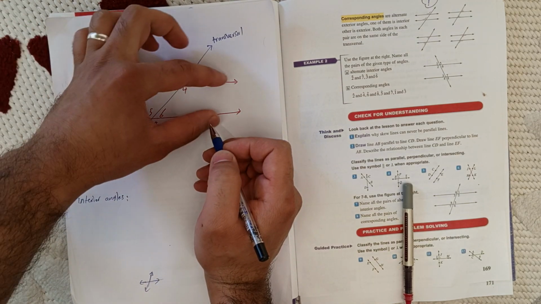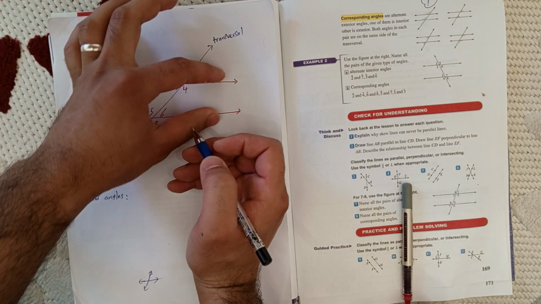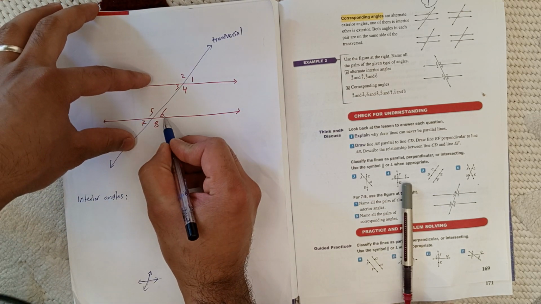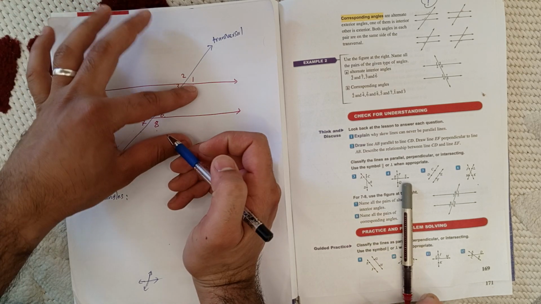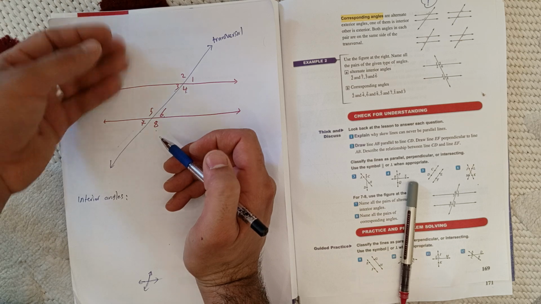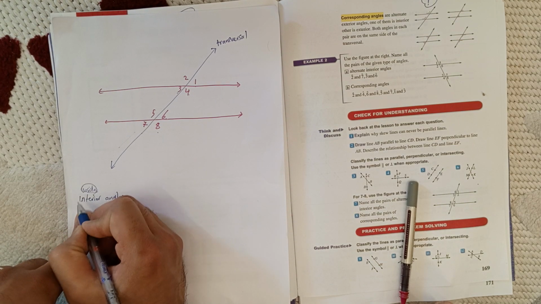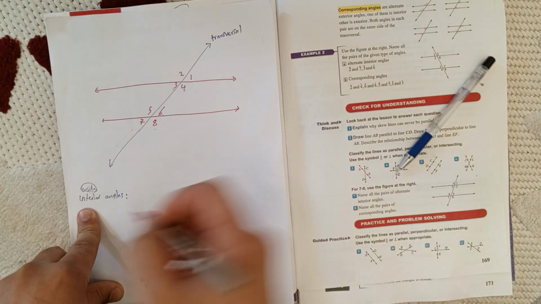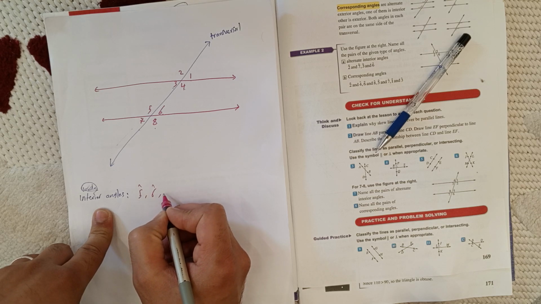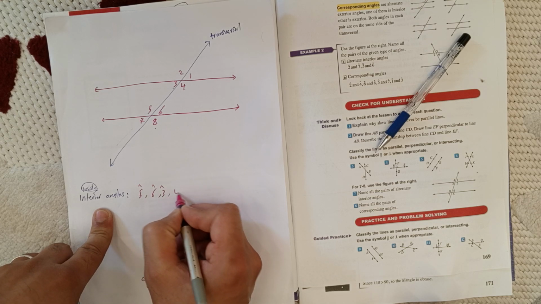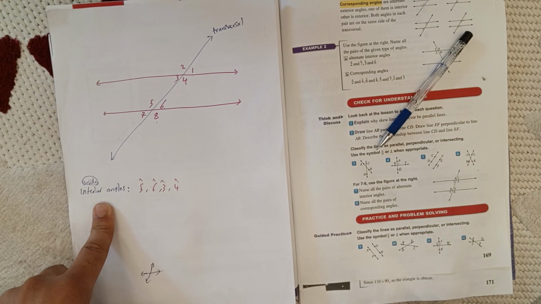Which angles are between the parallel lines? 5, 6, 3, 4. Angles 1, 2, 7, 8 are outside the parallel lines. Interior means inside, so the interior angles are angles 5, 6, 3, and 4.